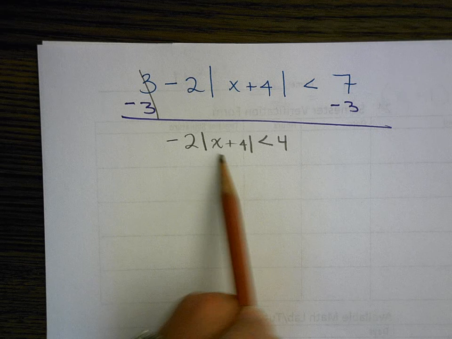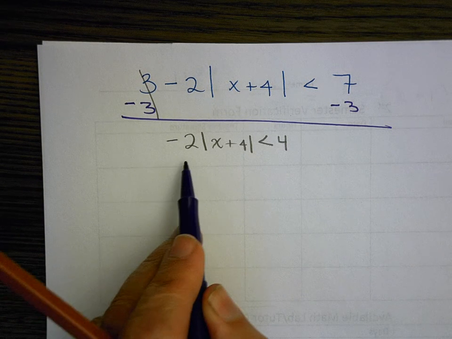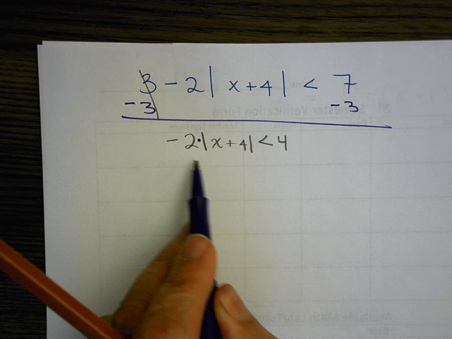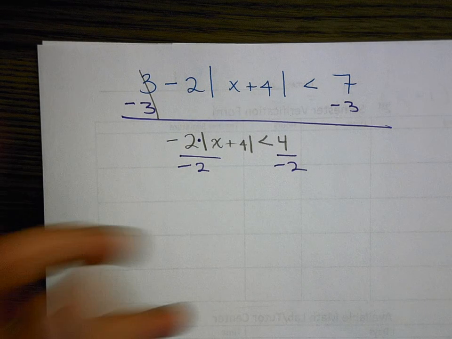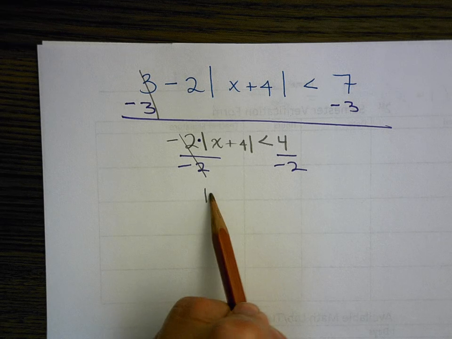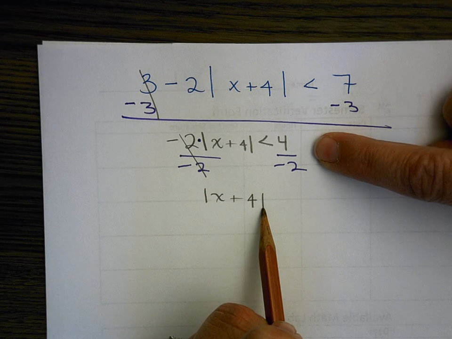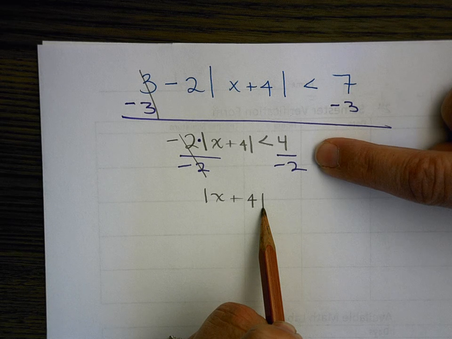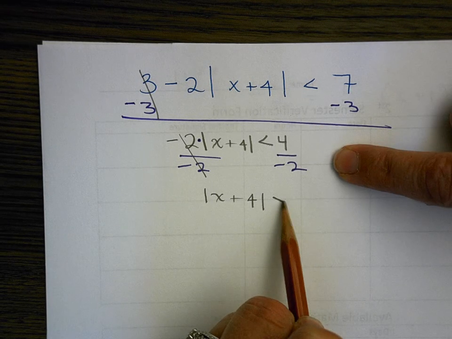Again, we're isolating the absolute value, so I'm going to get rid of the negative 2. I don't want to add it over because it's multiplying. So I'm going to divide both sides by negative 2. Whenever I multiply or divide by a negative number, I want to reverse the inequality. So instead of less than, it's now greater than.